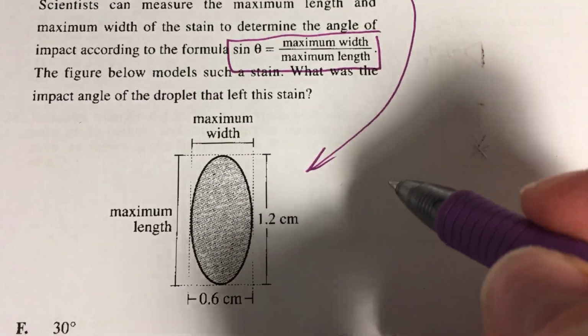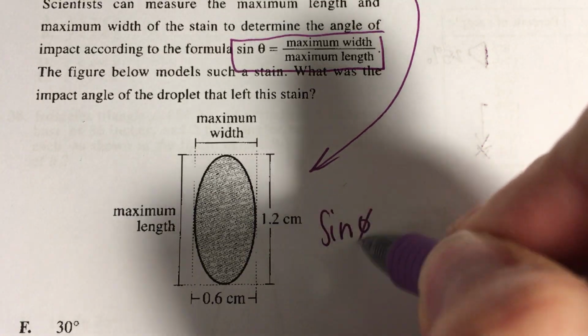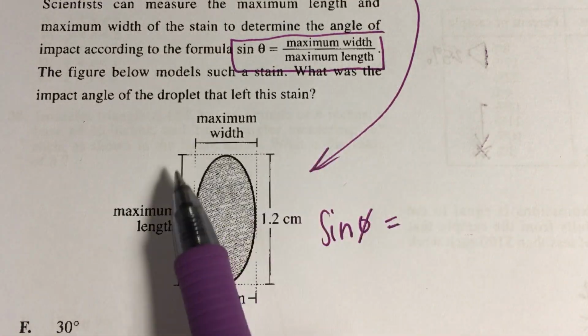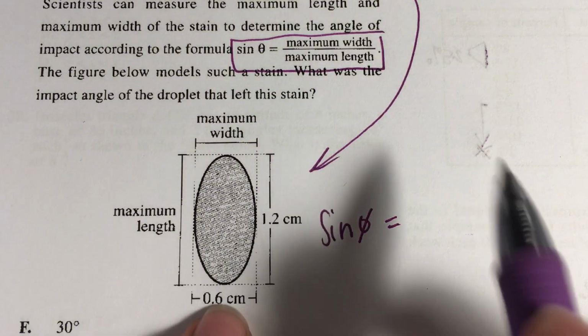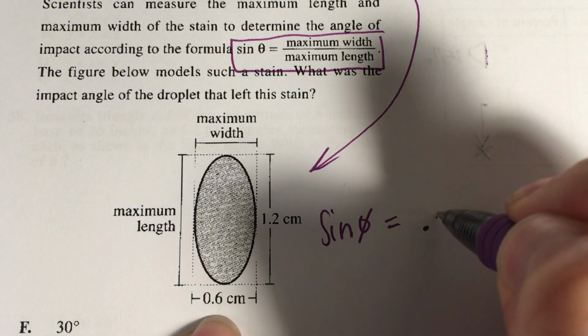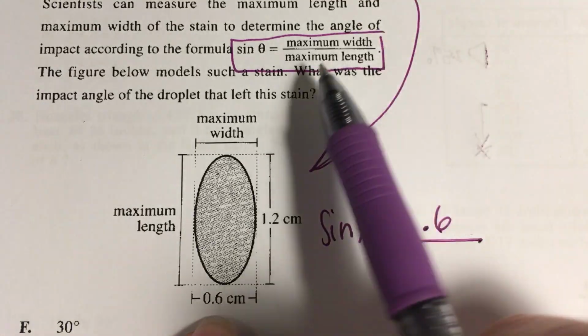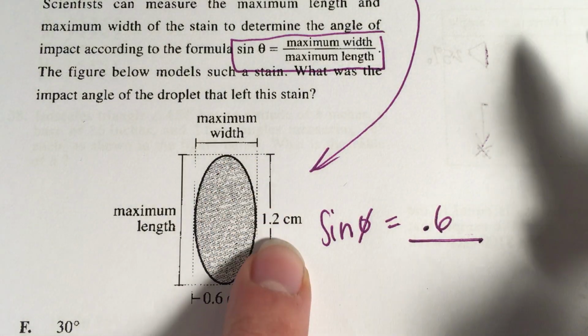So it says sine theta is equal to the maximum width over the maximum length. The maximum width they're showing me is 0.6. The maximum length that they're showing is 1.2.